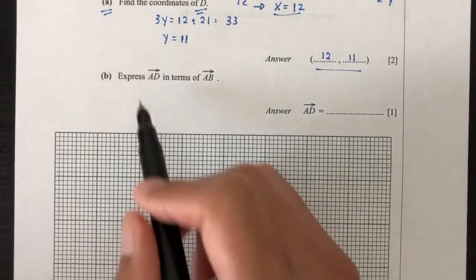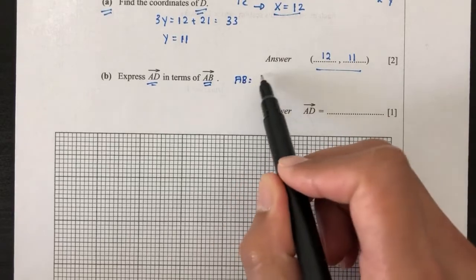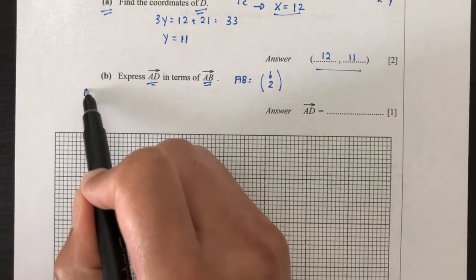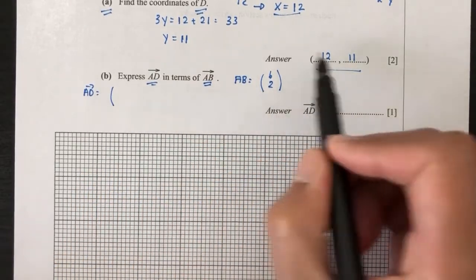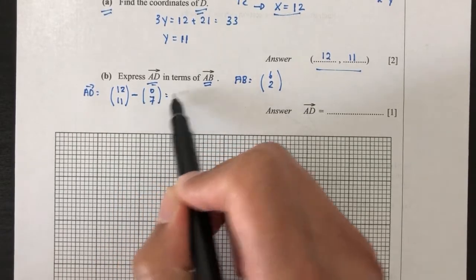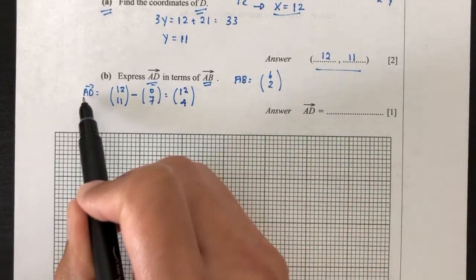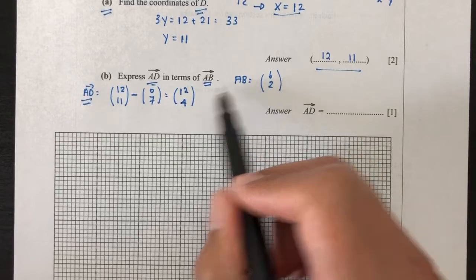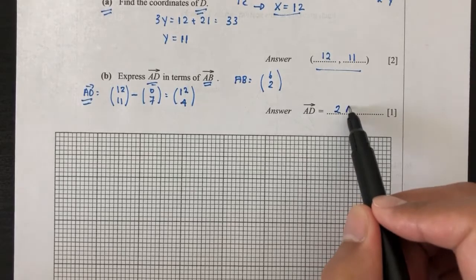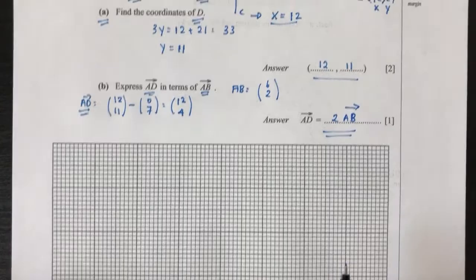Now for part B, express AD in terms of AB. So we know that AB is equal to 6, 2 from part 1. Now find the value of AD. So AD is OD, which is 12 and 11, minus OA, which is 0, 7. That will be 12 and 4. As you can see, AD is 2 times AB. So 6 times 2 is 12, 2 times 2 is 4. So AD is 2 times AB. This will be your answer for part B. And that will be question number 6.